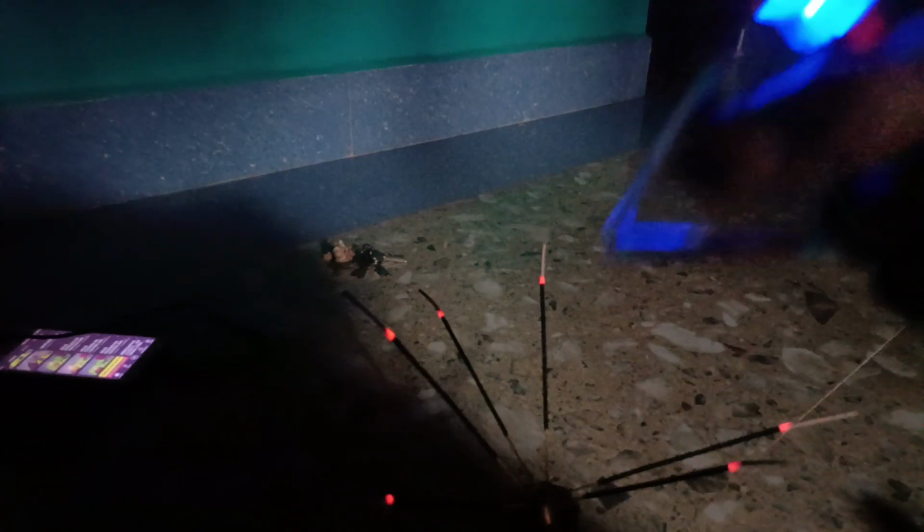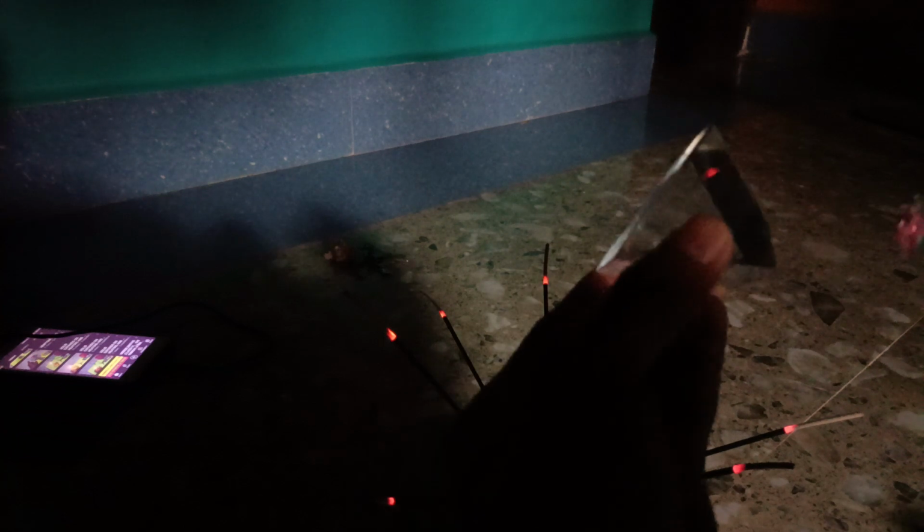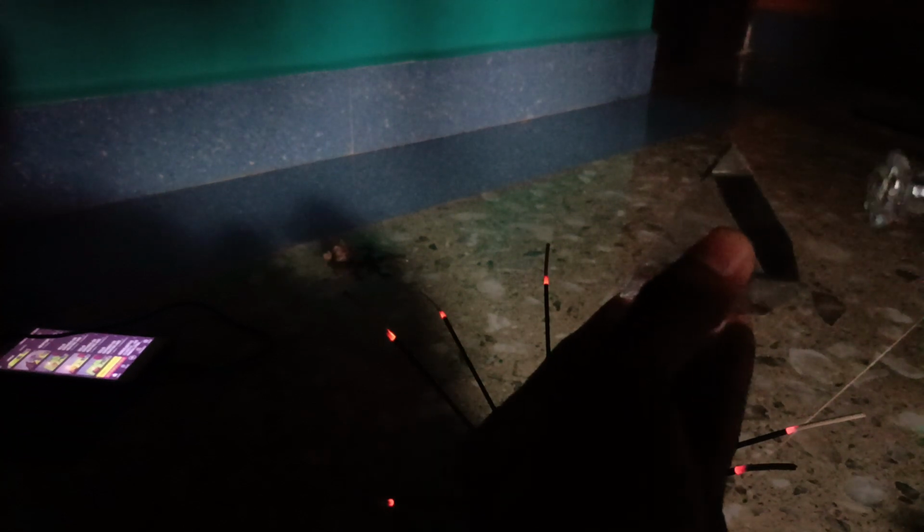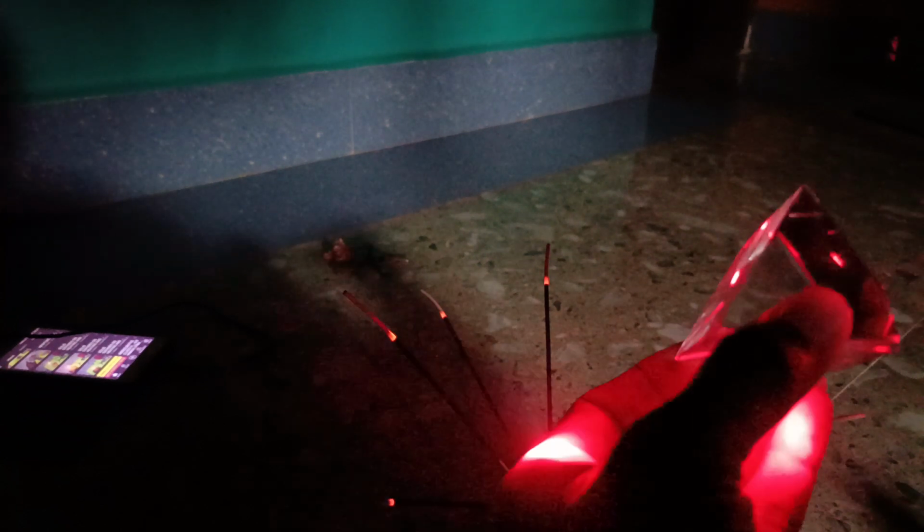Or if we take this prism, let's see what happens. This is our prism. If we give light, you see, the rays of light are bending towards the normal of the prism. See this one? The rays of light are bending towards the normal.